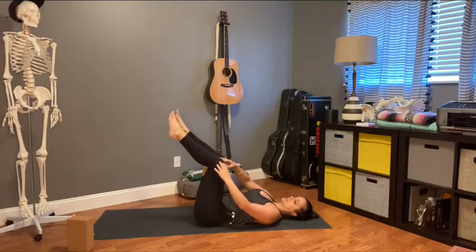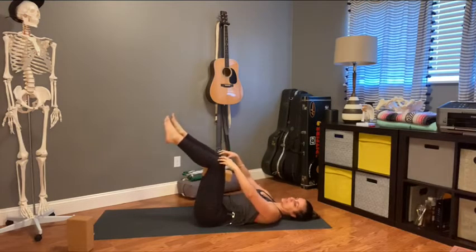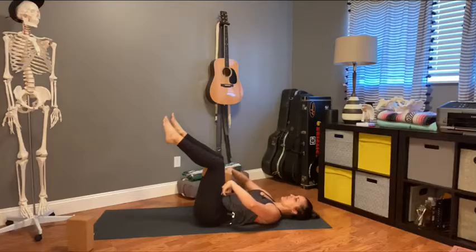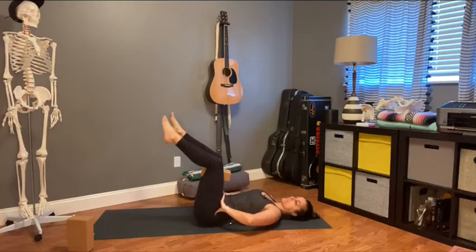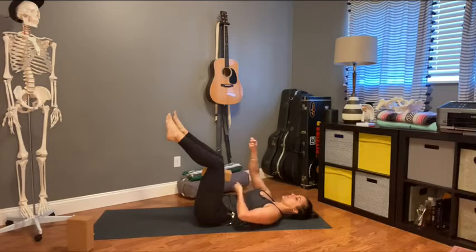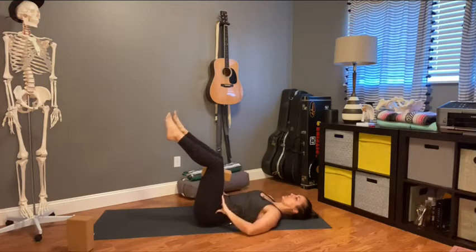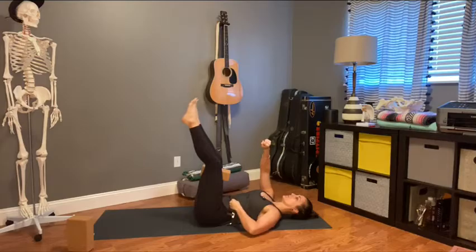So we're going to create a little bit of space, if you will, in the knee joint as we flex and extend. Right now you're at about 90 degrees or whatever works in your body. We're going to think of reaching the thigh bones, the head of the femur, down and creating a lot of stability with the upper leg, the hip joint and the pelvis. As we extend and straighten the legs, we're going to think of reaching the shin bone, the tibia, toward the foot. It's like the two bones are pulling away from one another.